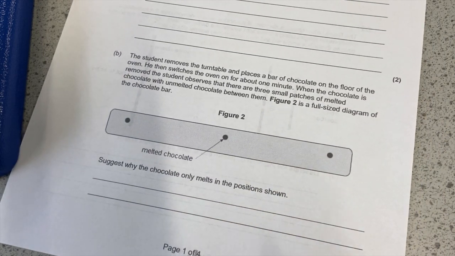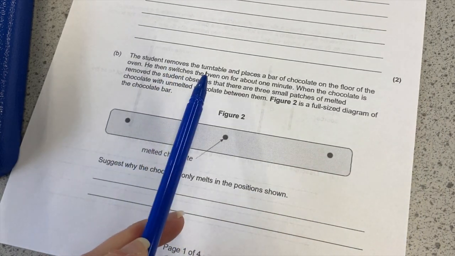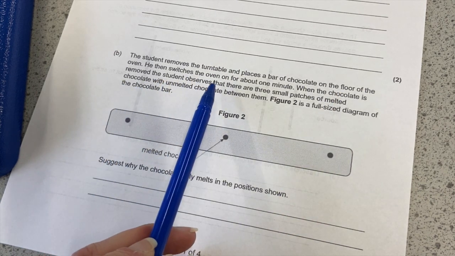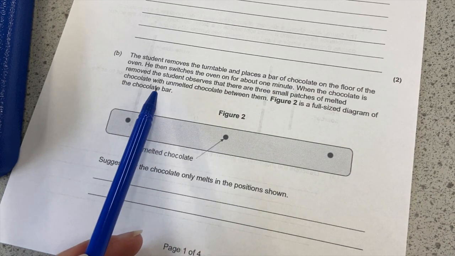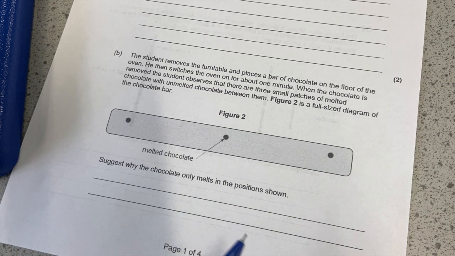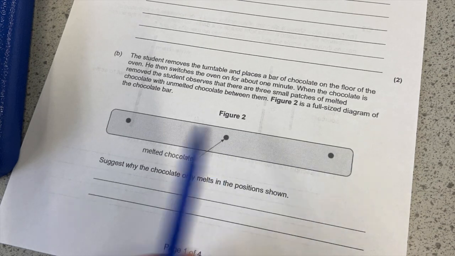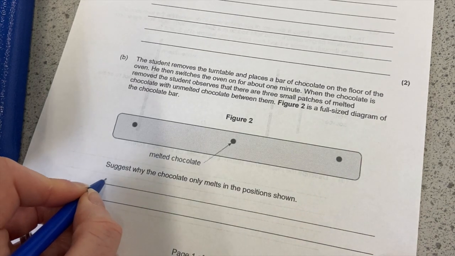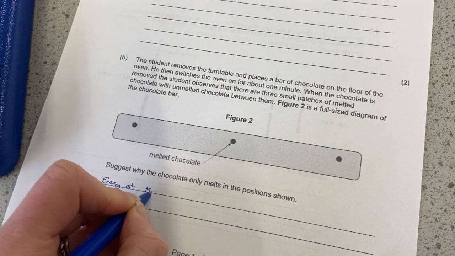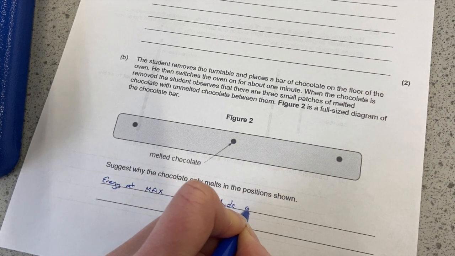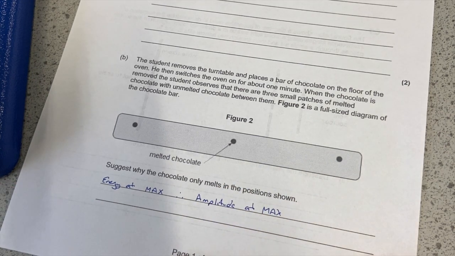Then the next question is thinking about you've got the turntable taken out, just as we did in our practical, and putting the chocolate in there. So then turning on the oven for a minute and thinking about what happens. It then says suggest why the chocolate only melts in the positions shown. So you're thinking about why would this have melted here? Obviously it's only going to melt at the points where the energy is at a maximum. And that would mean, therefore, that the amplitude was a maximum. So either one of those would have got you your first mark.